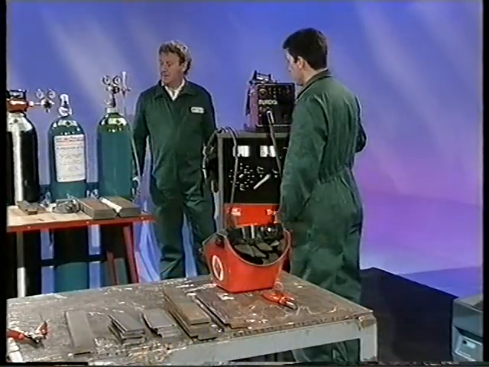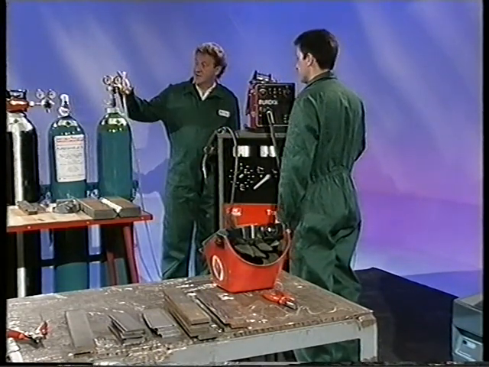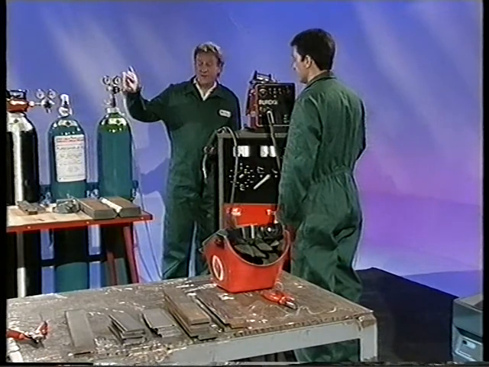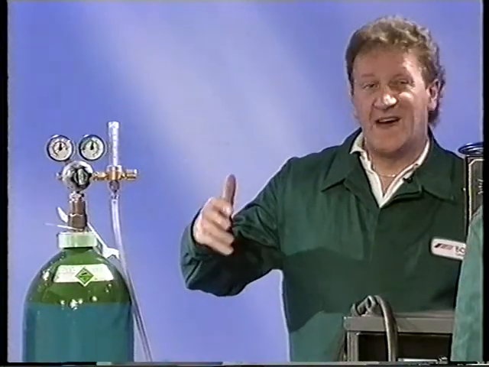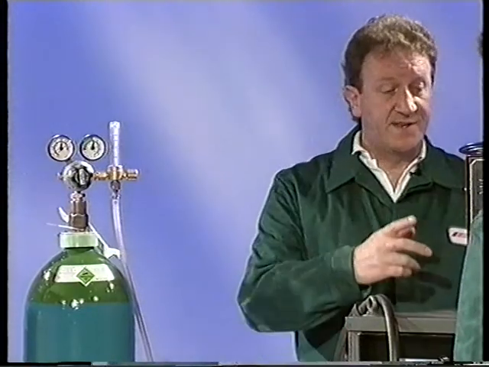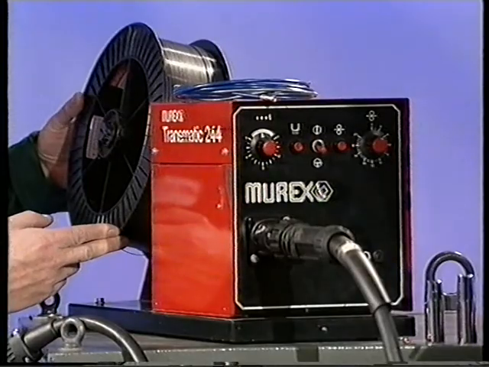Okay, Mel, so what do we do first? Well, we've connected the shielding gas to the machine. It has the regulator. We've also got a flow indicator on here that gives an accurate reading of the flow that's going to be used. In this case, we're going to use about 18 litres per minute. But that's connected to the machine. The wire is on. We're using 1mm A18 type wire.